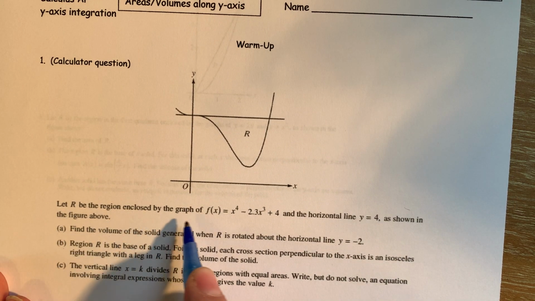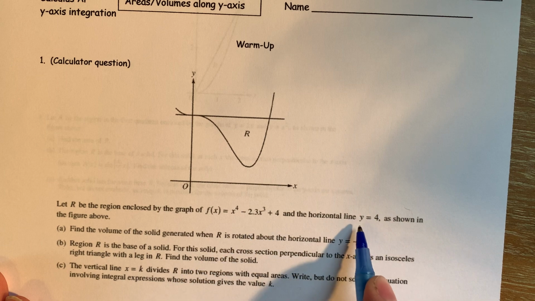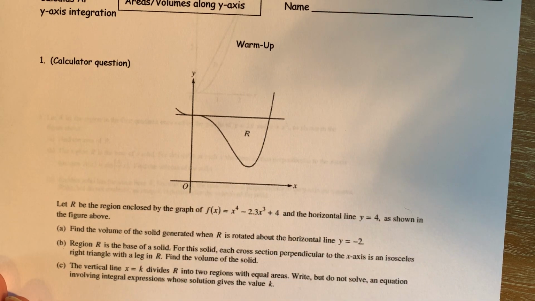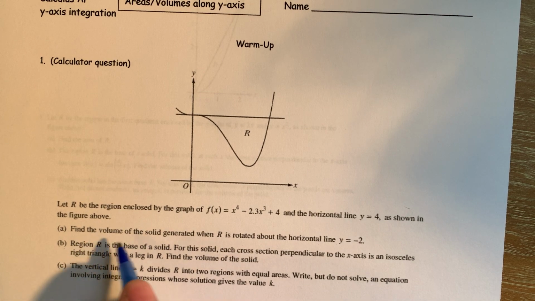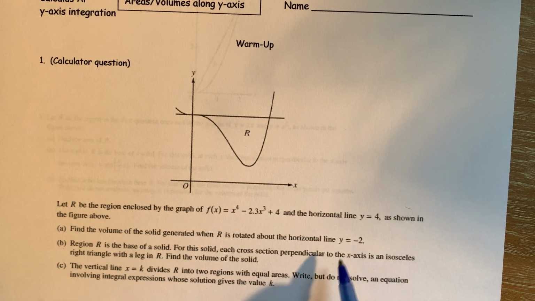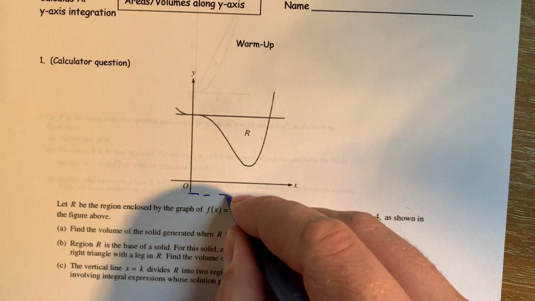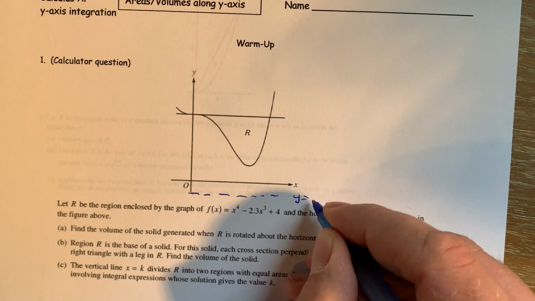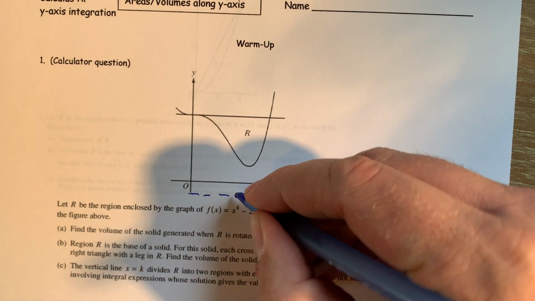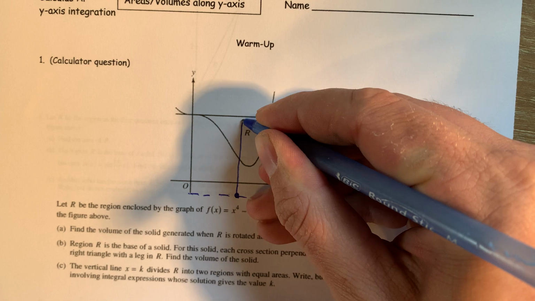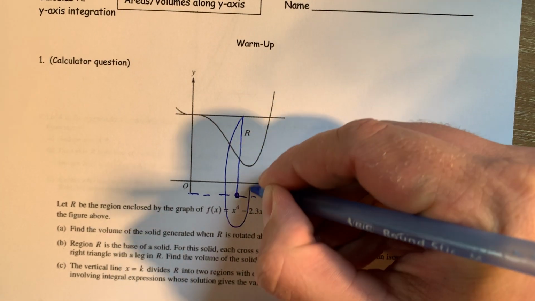Let R be the region enclosed by f of x and the horizontal line y equals 4, as shown in the figure above. This is something you should already be able to do. Find the volume of the solid generated when R is revolved around the line y equals -2. So here is the line y equals -2. If we are revolving it around, this is our center of rotation. And so we're going to end up with these circles here.